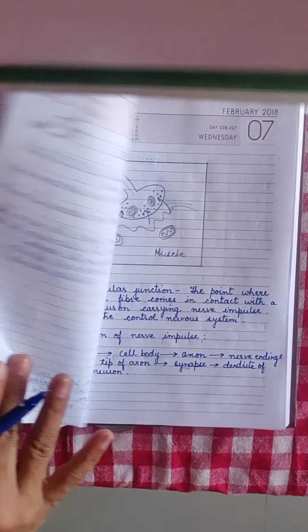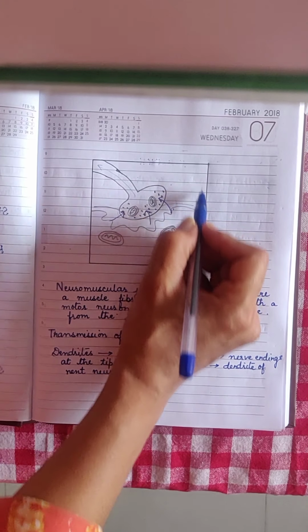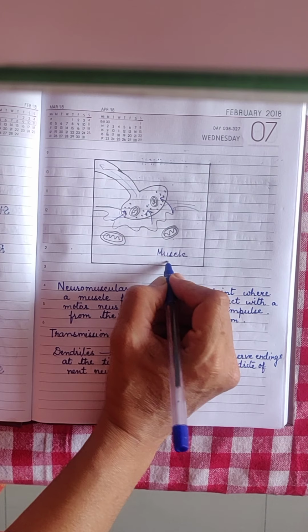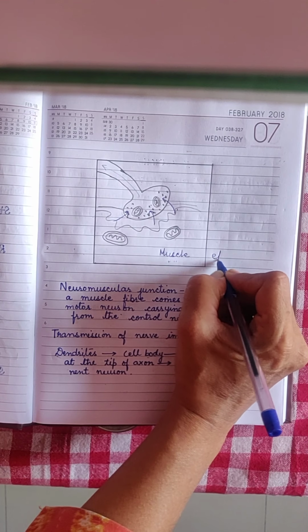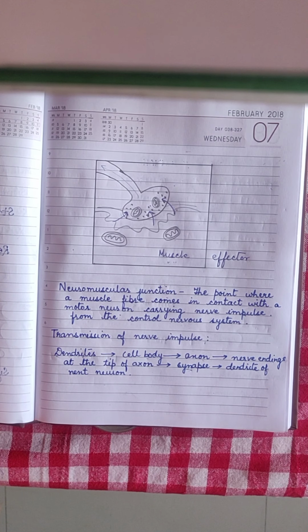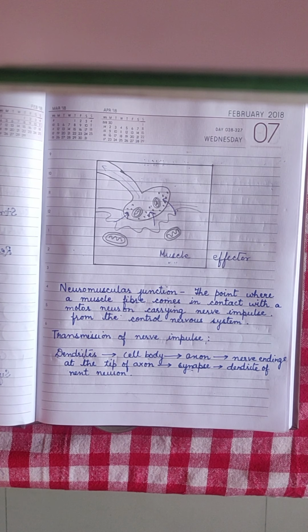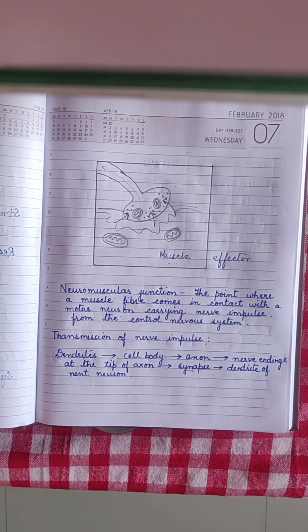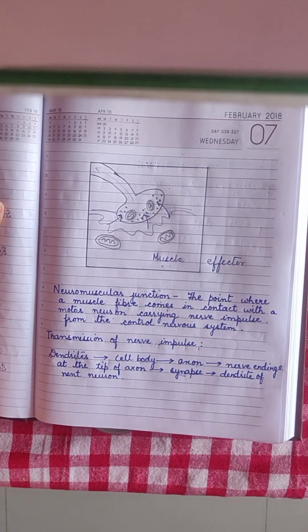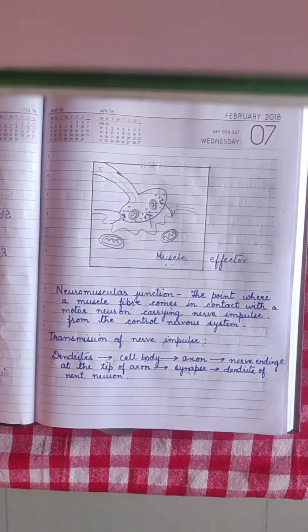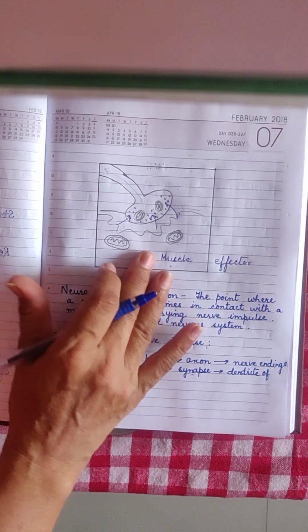Alright, now I have drawn here a neuromuscular junction. Alright, this is a muscle which is called an effector muscle. Now, effector organs are either muscles or glands which are capable of responding to a stimulus, mainly capable of responding to a nerve impulse. Alright, so what happens here?